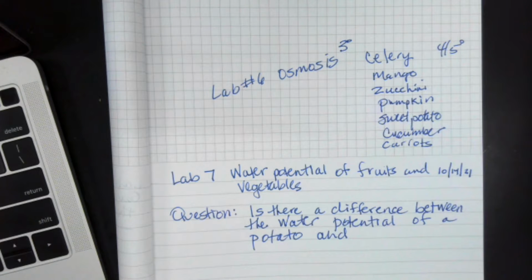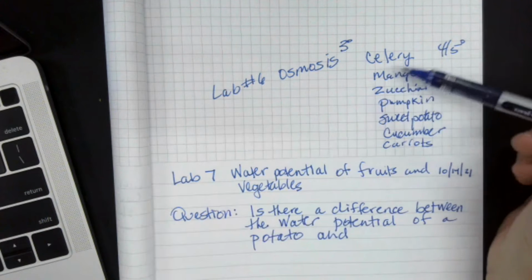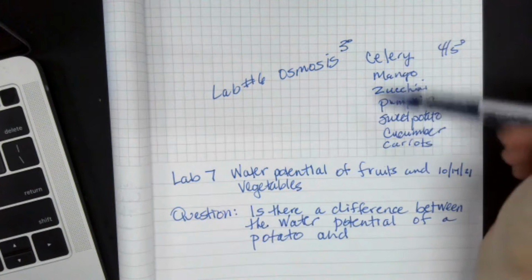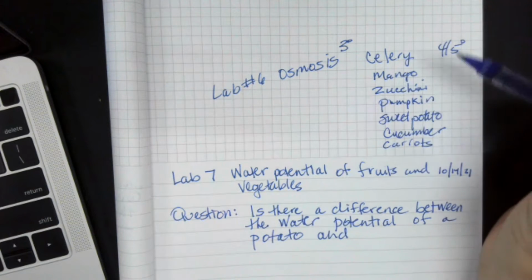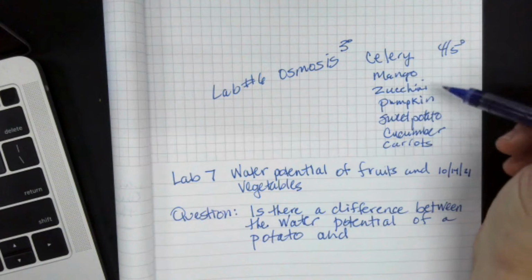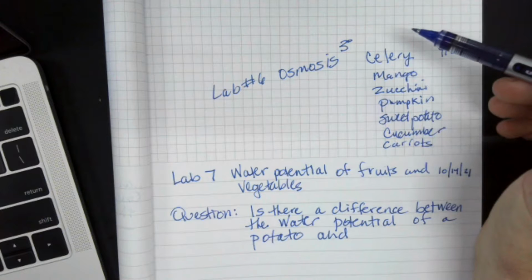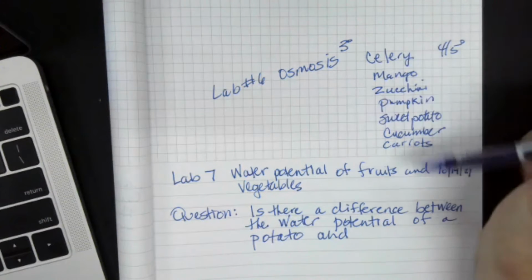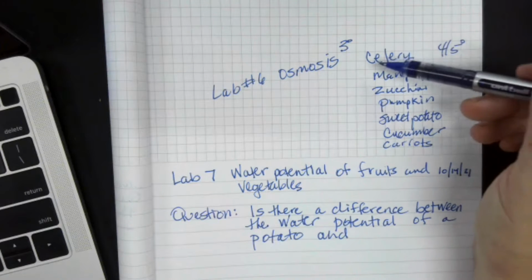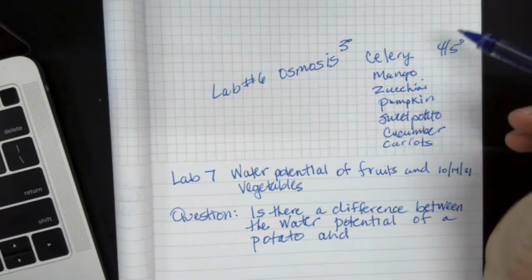Don't fight over it. I think each of these vegetables is equally worthy of your research. I just wanted to get a variety of different things, and I only have enough cut up to do one per class of each of those.